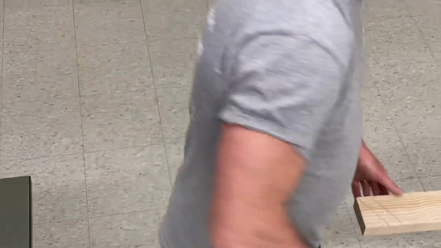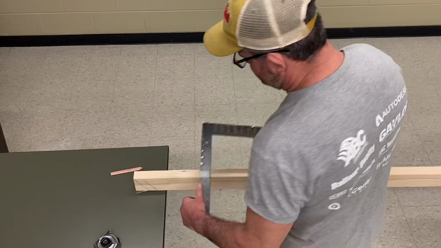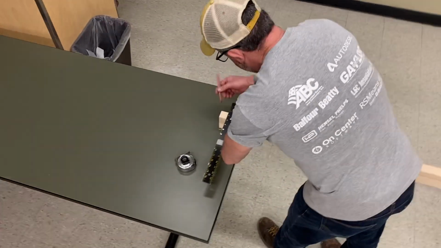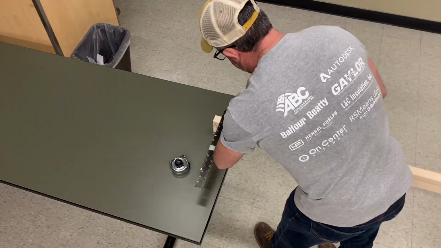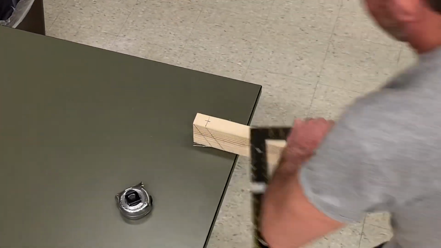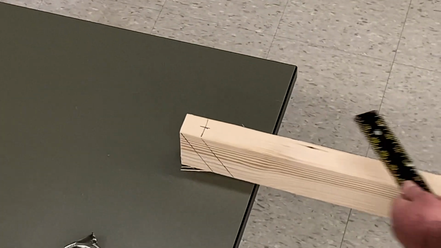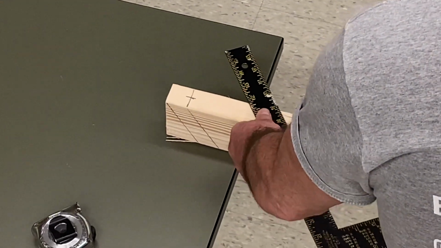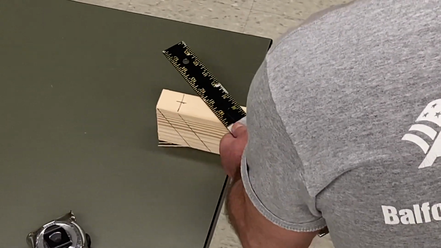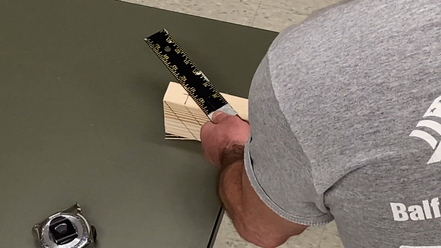Okay? So just like I did with my hip, I expose the top, I square across, I measure in my 3/4 of an inch, I find my center point, okay, and I hold my square at 12 and 10, 12 up, 10 down, okay, but this time what? I only need one angle.